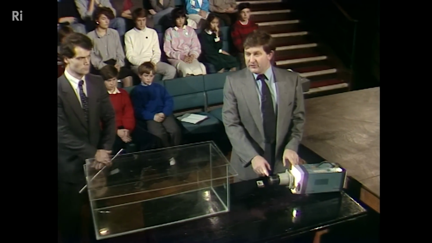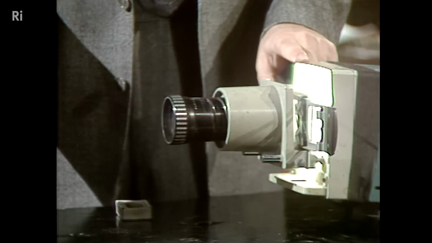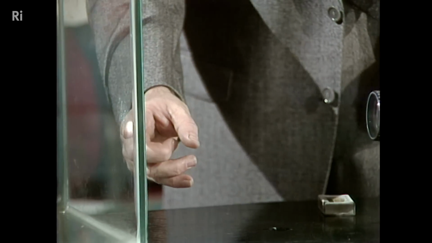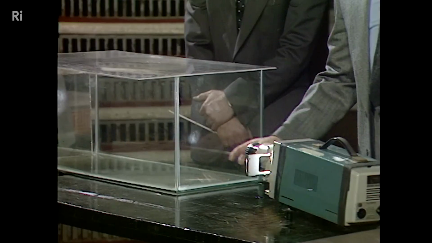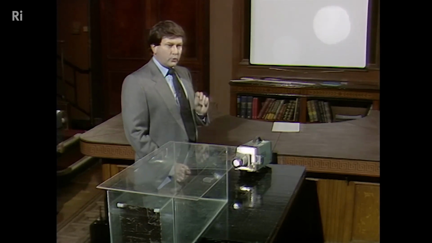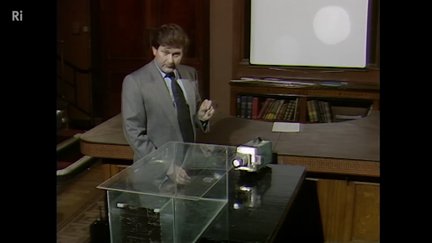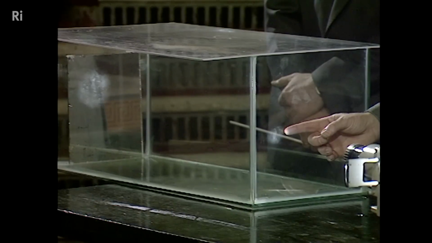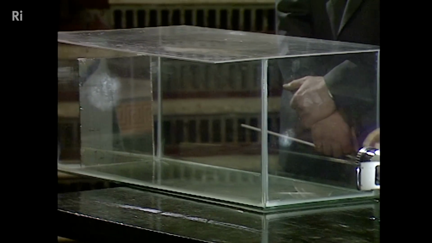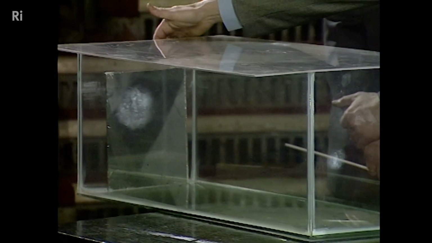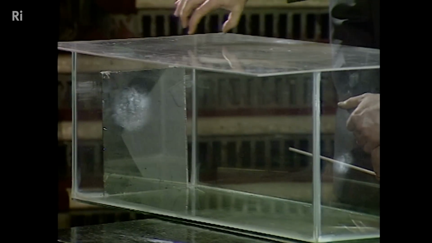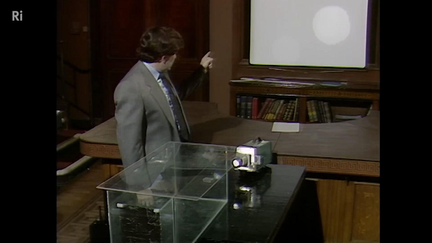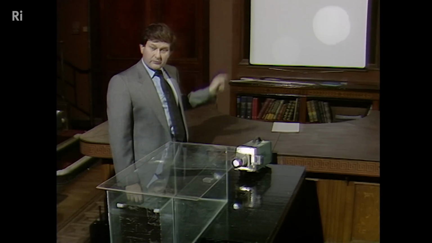So light from this projector is passing into the tank. There's a reflection from the front surface here, which you see on the screen as the weaker of the two circles of light there. The light travels to a big mirror at the back of the tank, that's down here, and then comes back through the tank, and you see it as the large circle on the screen there.